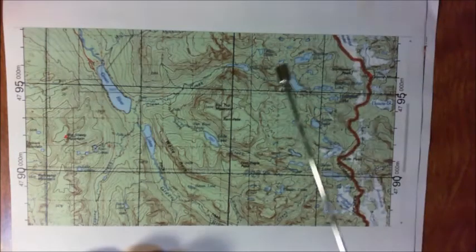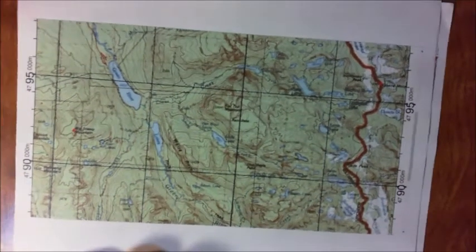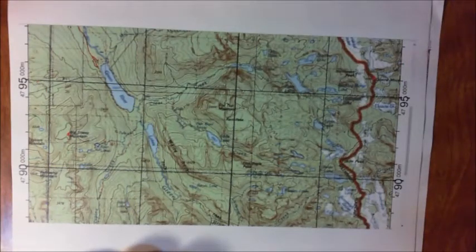So blue, black. Not a whole lot of man-made features on this. Let me even find one. It's very hostile terrain.